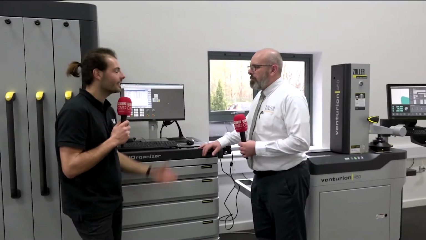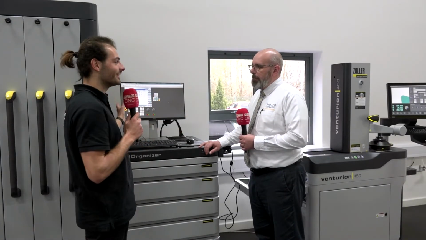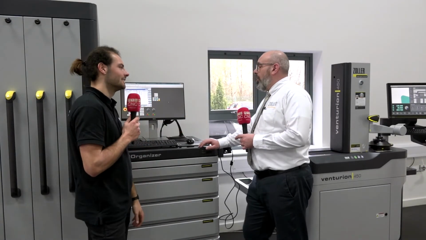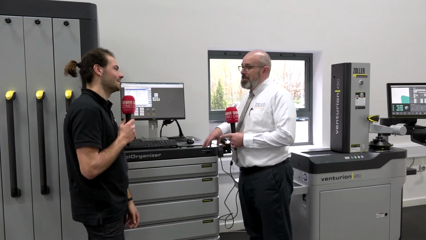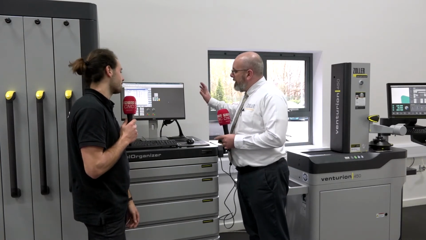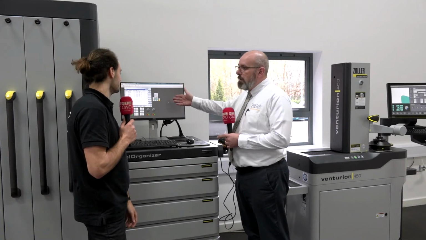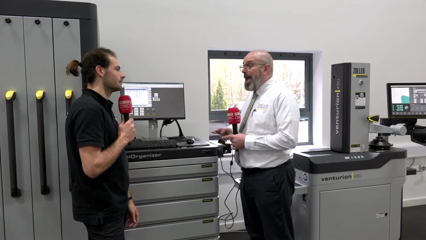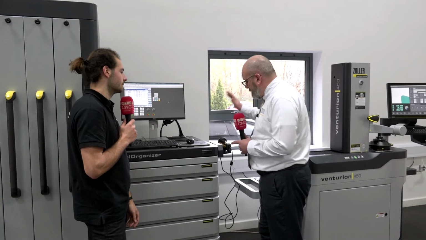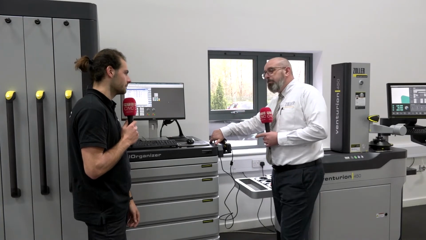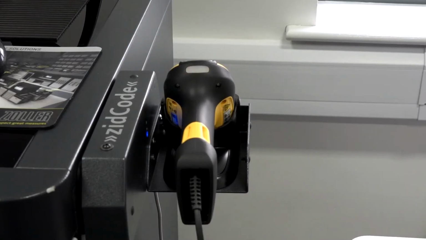Okay, so Andy, we're here at the machine now. This isn't a machine. What are we looking at here? Yeah, so unfortunately we don't have a machine tool in our innovation centre in Derby, but what we do have is a simulator. So we're running Siemens at the moment, but zidCode will work on any controller. We format the box. This is our zidCode unit. This will be plugged into your machine tool controller.